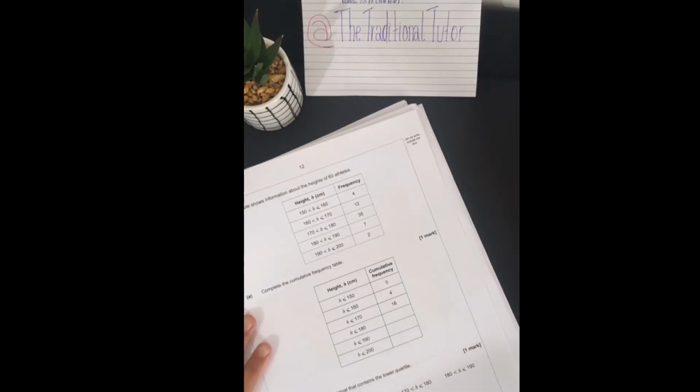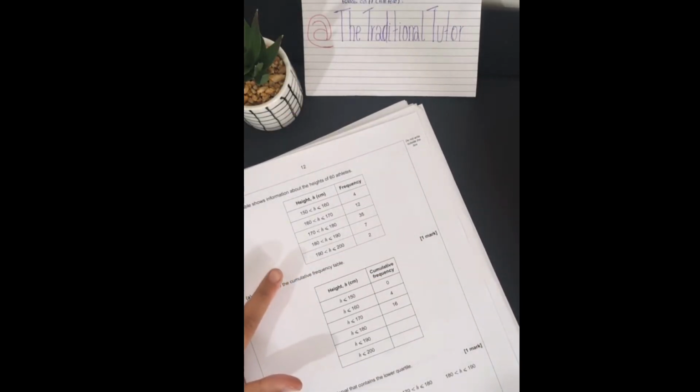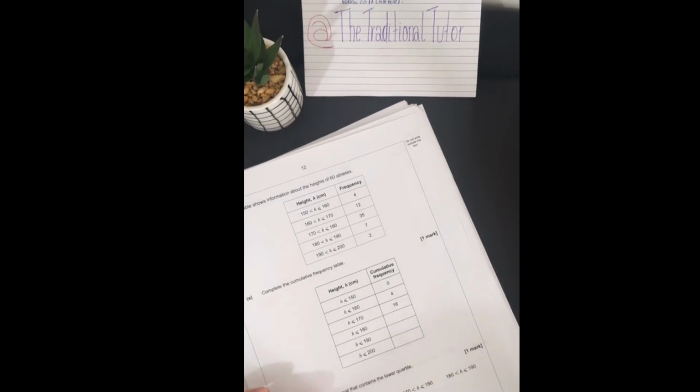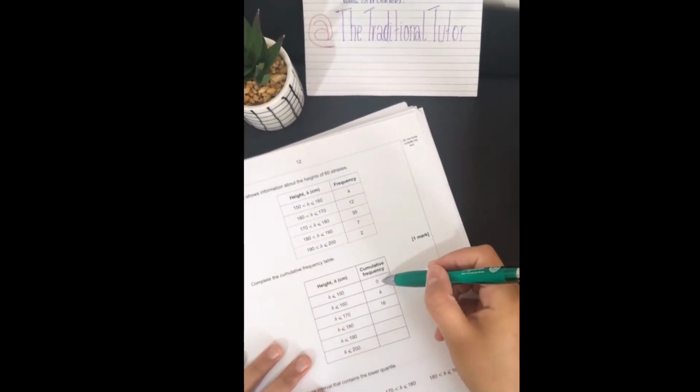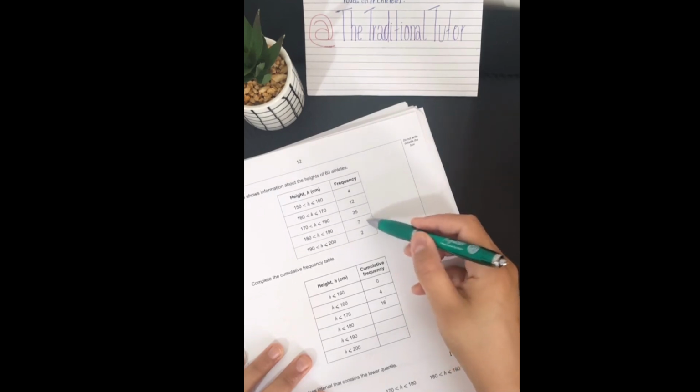It says that the table shows information about the heights of 60 athletes, and I've got to complete, for part A, the cumulative frequency table. Well, that means all I'm doing is totaling the values one by one.